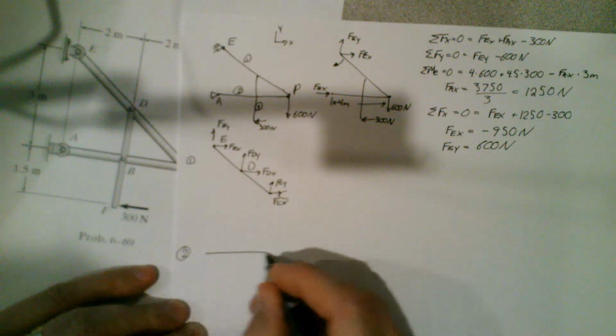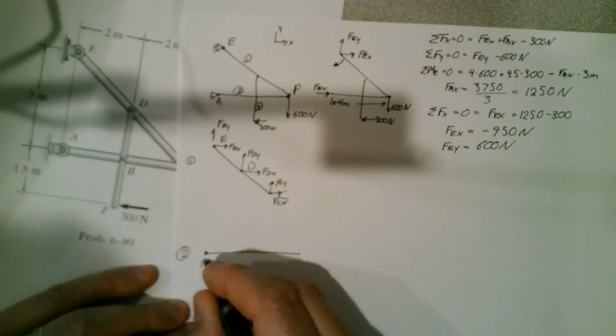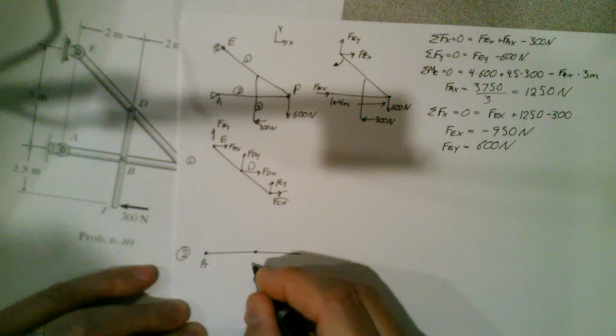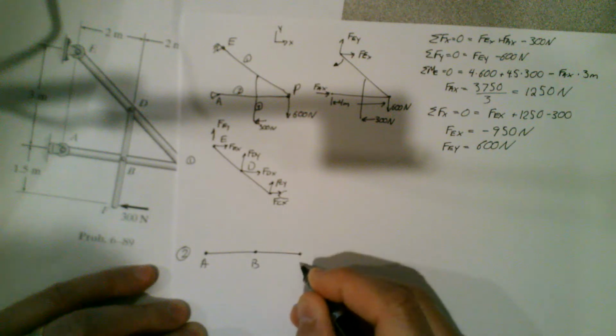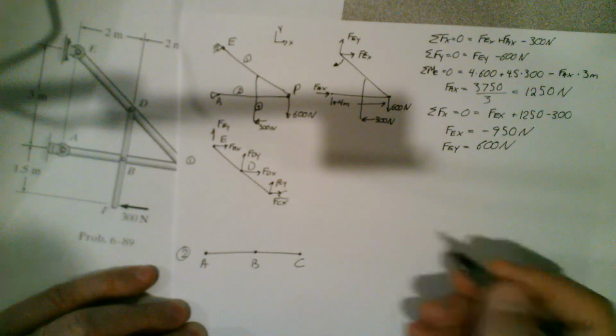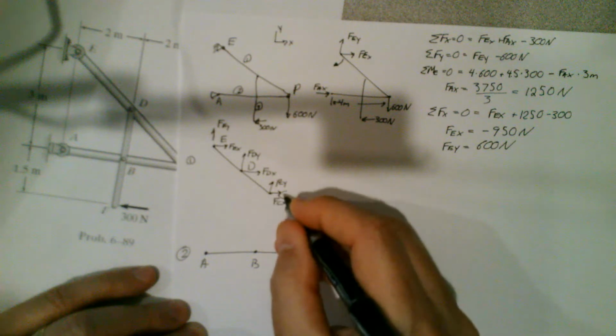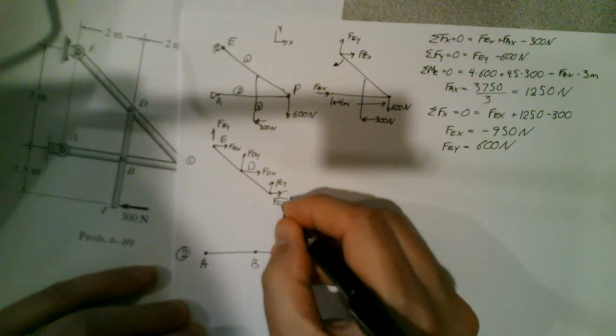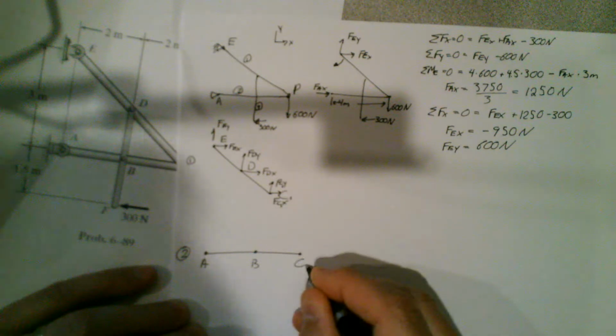So, got this one here. It's got A, B, C. Now, in this case, even though this is point C on both of them, I'm actually going to change this and make that C1 and make this C2.